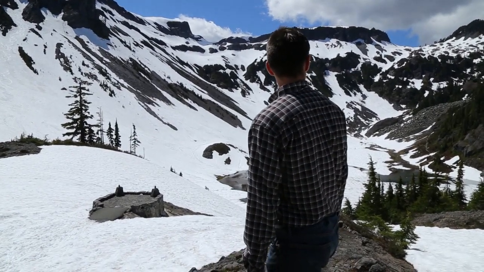All right, we're going to head down towards Bagley Lake and see if we can find some more plants that are blooming, although, from the looks of it here, it's still pretty snowy down there.